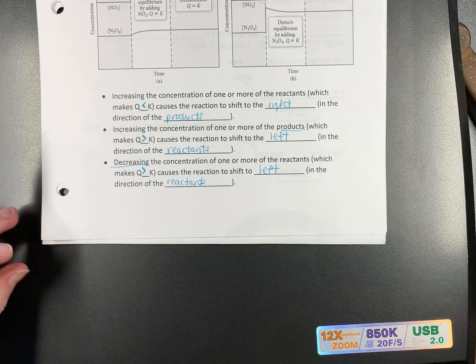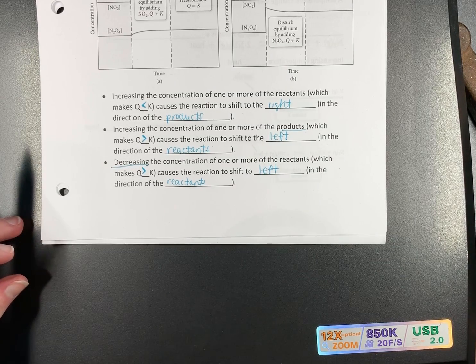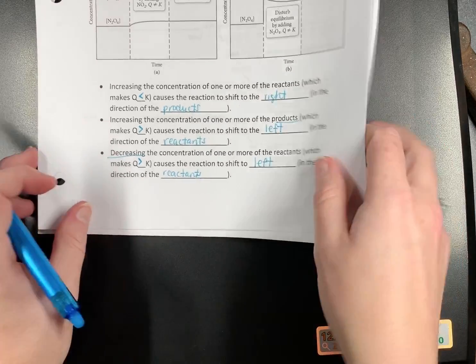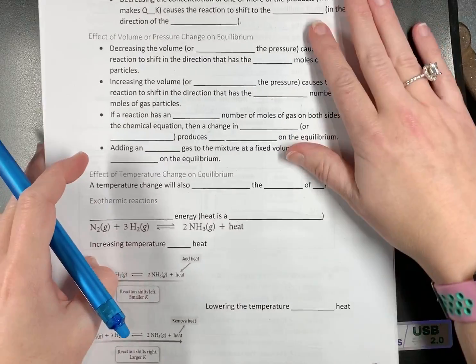Who thinks this is extremely confusing? Nobody's going to admit that. It's because I'm fabulous at explaining it. Maybe not, but.